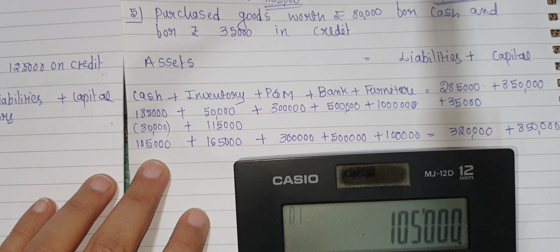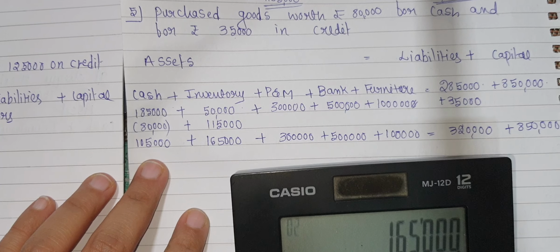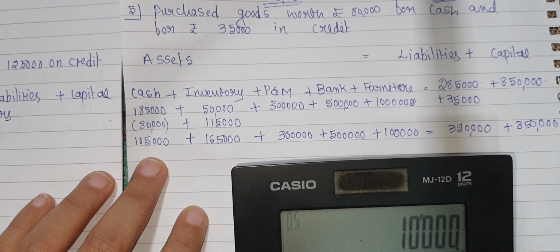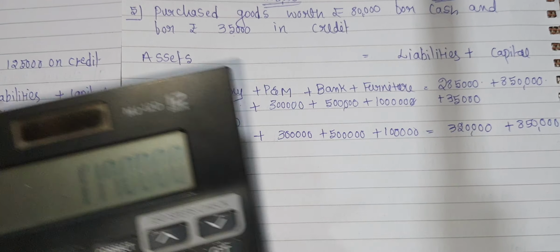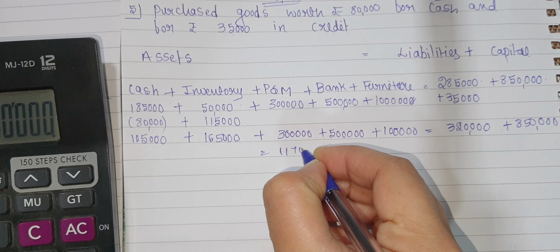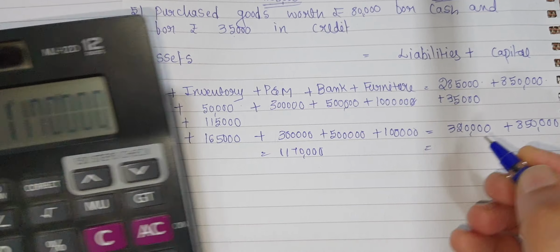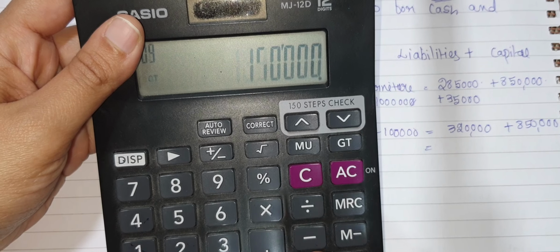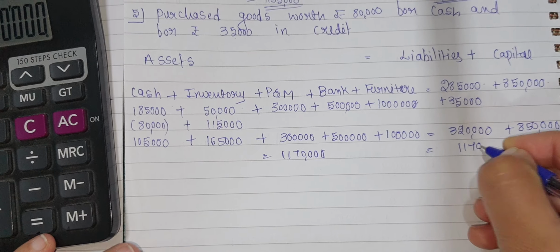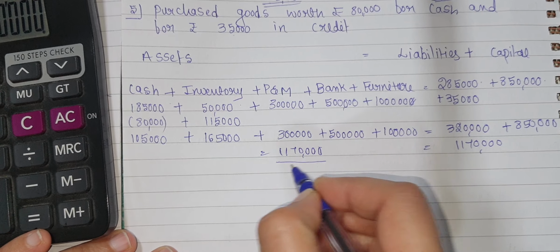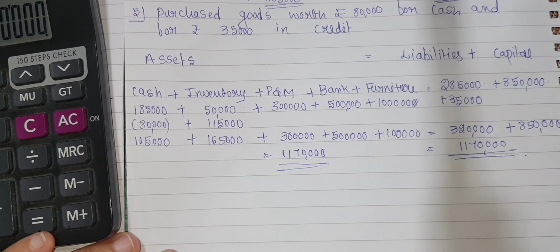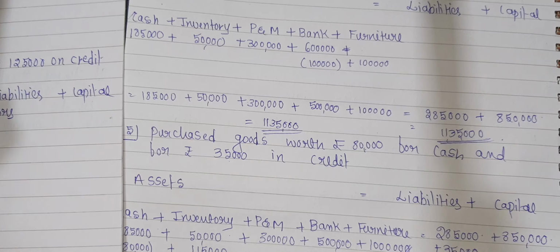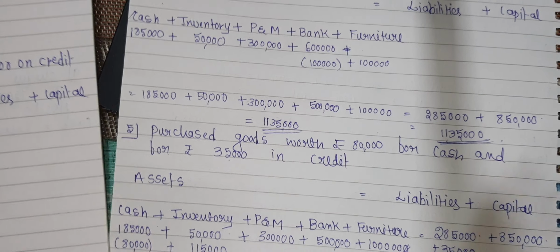See, 1,05,000 plus 1,65,000 plus 3 lakh plus 5 lakh plus 1 lakh, that is equals to rupees 11,70,000 equals to 3,20,000 plus 8,50,000. So 11,70,000 means our problem is correct. Here assets equals liabilities plus capital. Okay, now we will move to the next transaction.